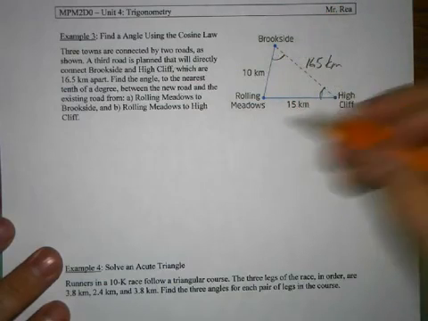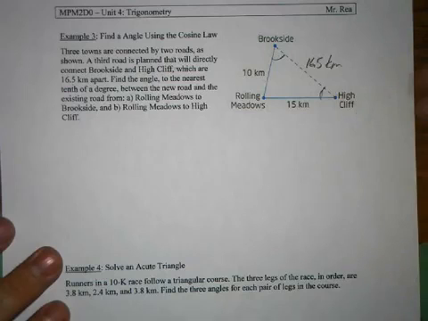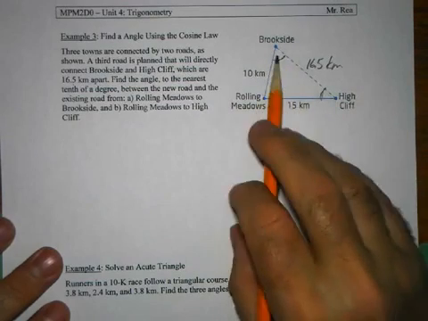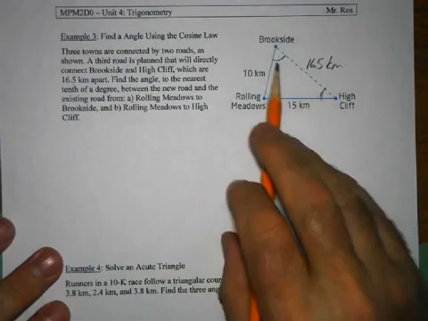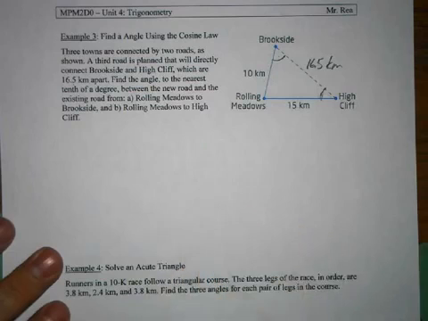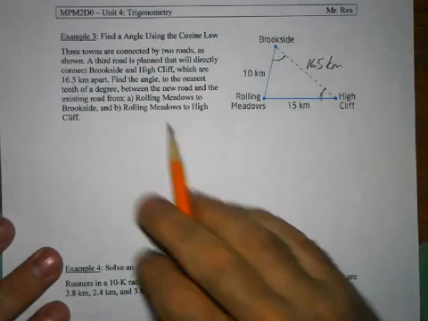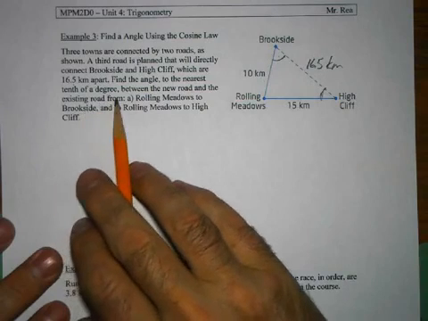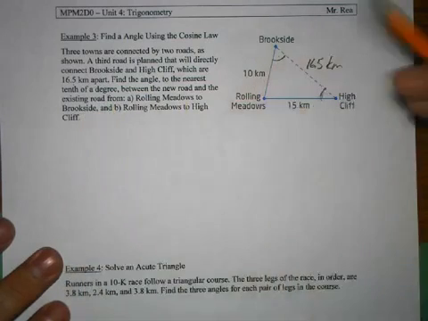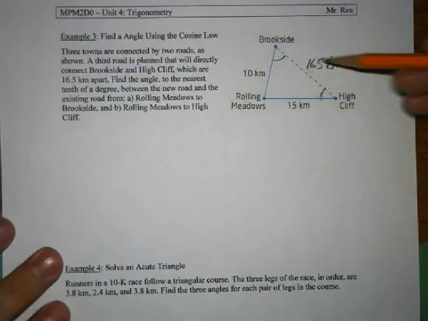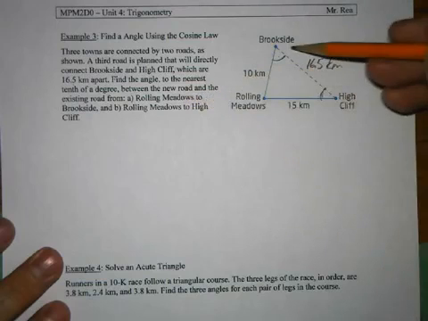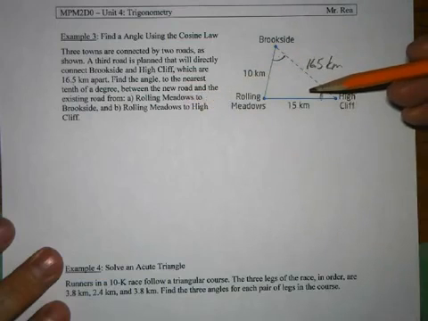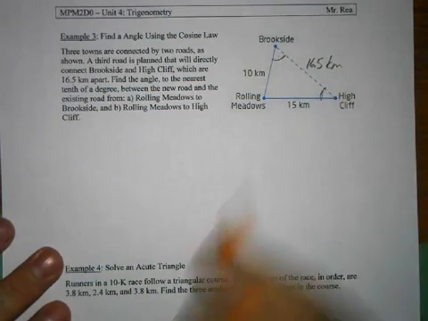So it's not quite completing or solving the triangle, because they didn't really ask for this angle, but they're asking for these two. So there'll be two steps here, but it wouldn't take much to get the third angle once you know these two. Okay, so find the angle to the nearest tenth of a degree between the new road and Rolling Meadows, and the new road and Brookside. Sorry, Rolling Meadows to High Cliff and Rolling Meadows to Brookside. And again, it doesn't matter which one you do.